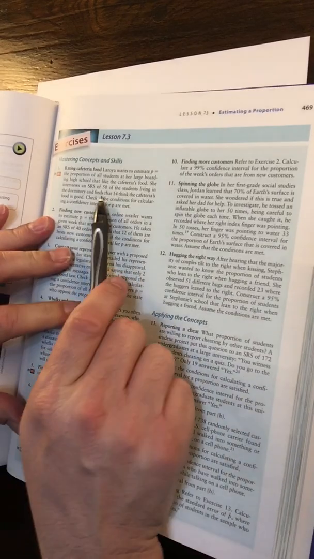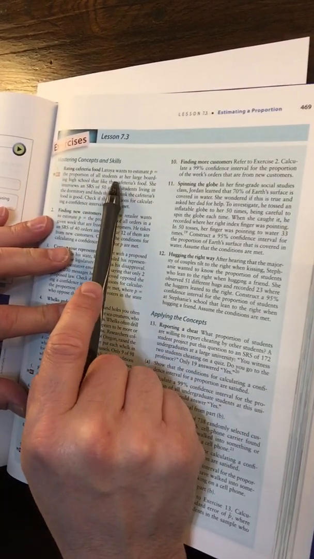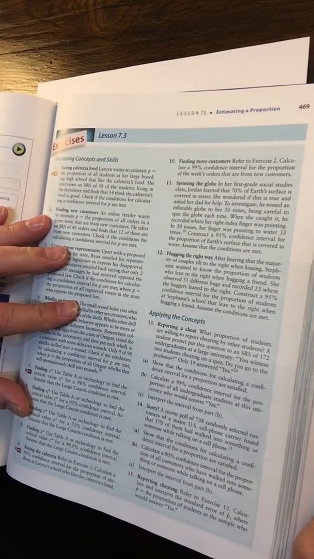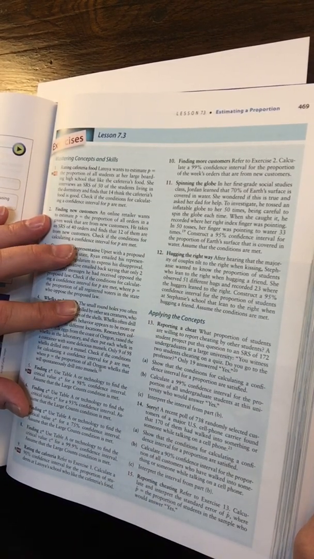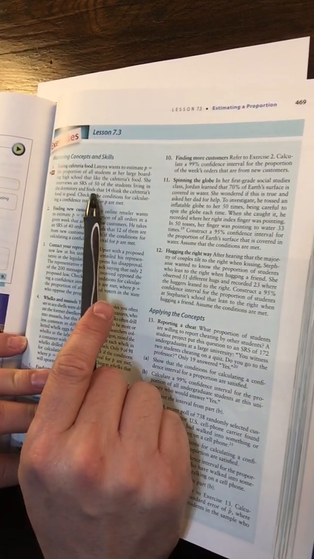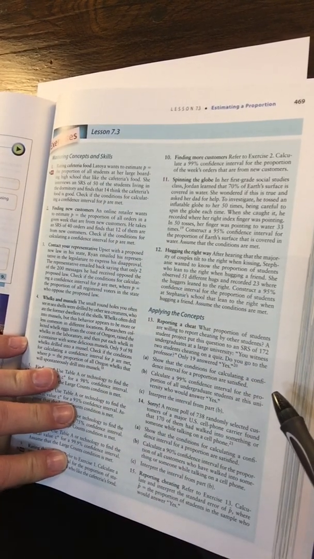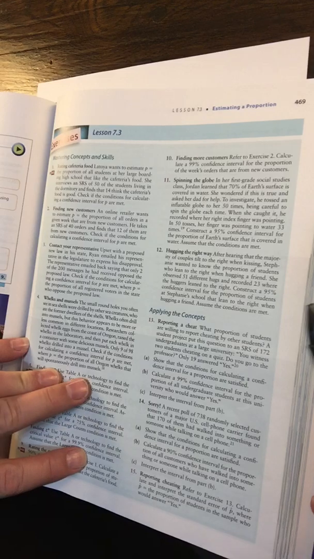Here we go, rating cafeteria food. My girl LaToya wants to estimate P equals the proportion of all students at her large boarding high school that like the cafeteria's food. Nobody likes the cafeteria food, nobody. She interviews an SRS of 50 of the students living in the dormitory and finds that 14 think the cafeteria's food is good. Check if the conditions for calculating a confidence interval have been met.